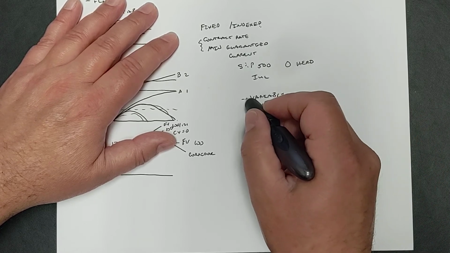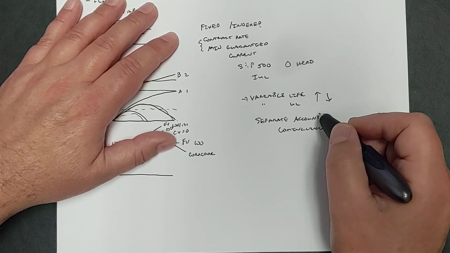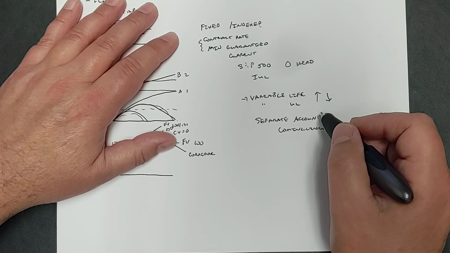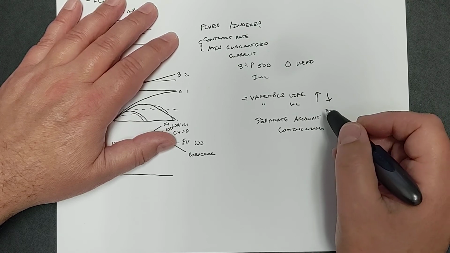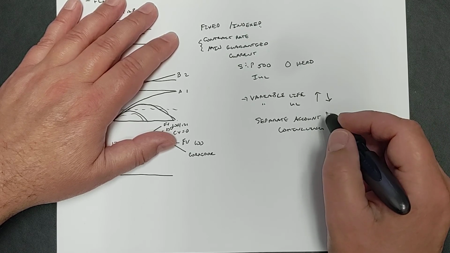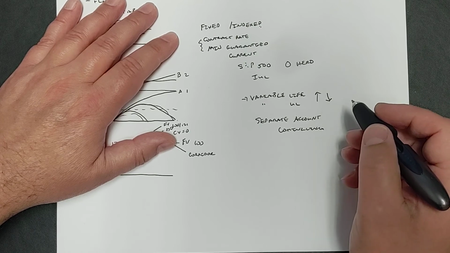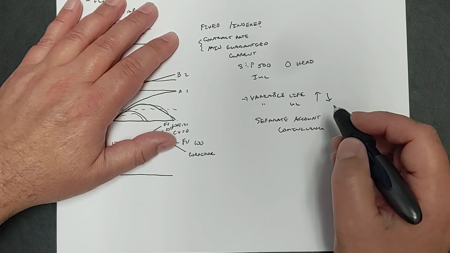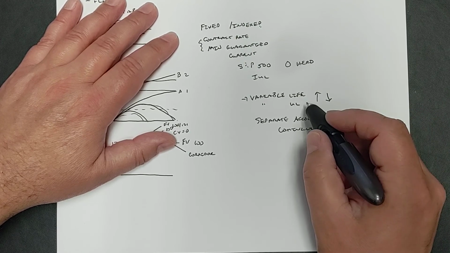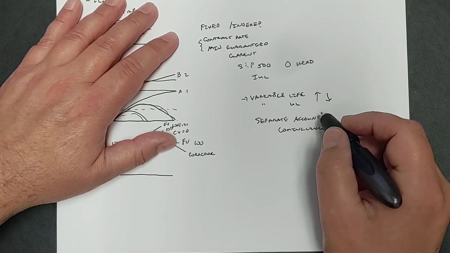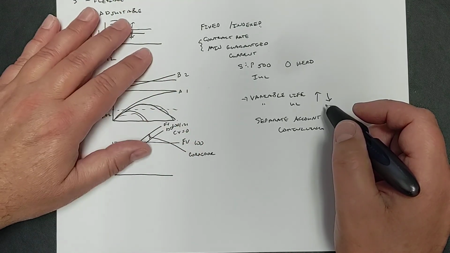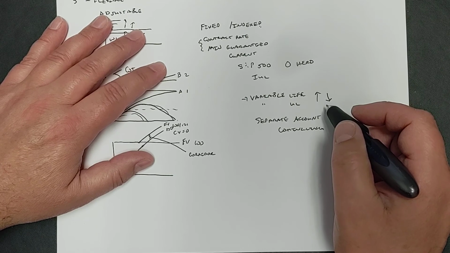Anytime you see the word variable, just remember that it's a security. Agents frequently confuse the word flexible with variable, especially at first. You know, you're talking about a universal life. They say, well, you know, the face value is variable. No, that it's flexible. It's not variable. Variable specifically in insurance means it's a security. Okay, so that is flexible life insurance.